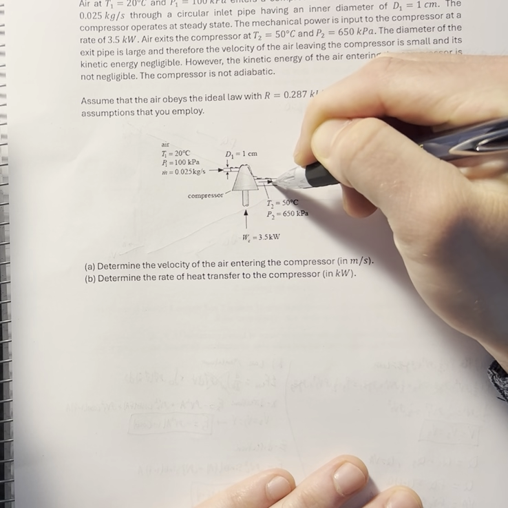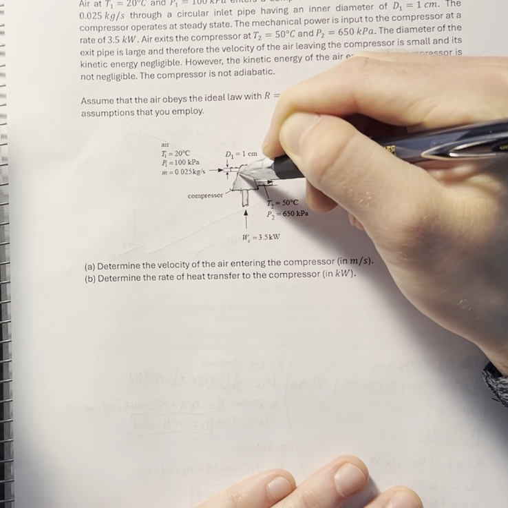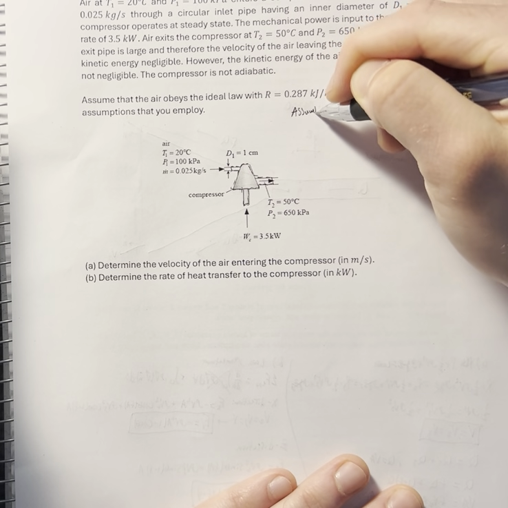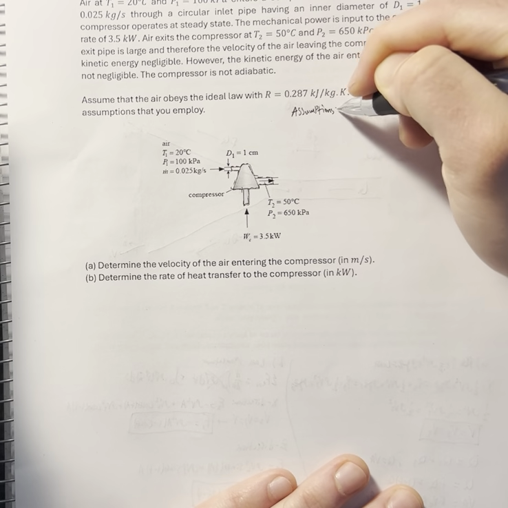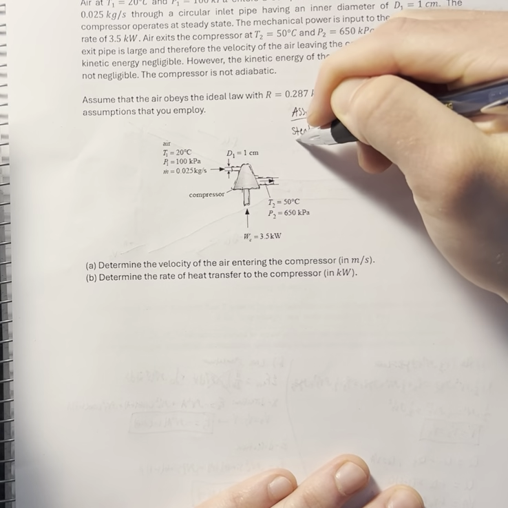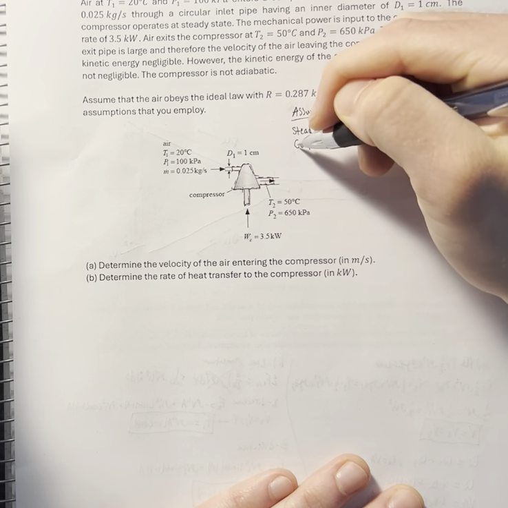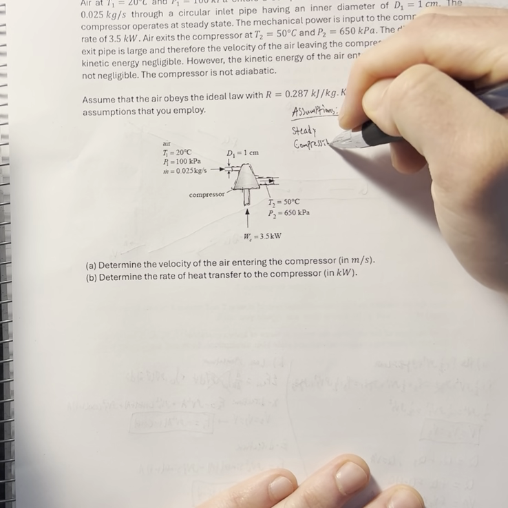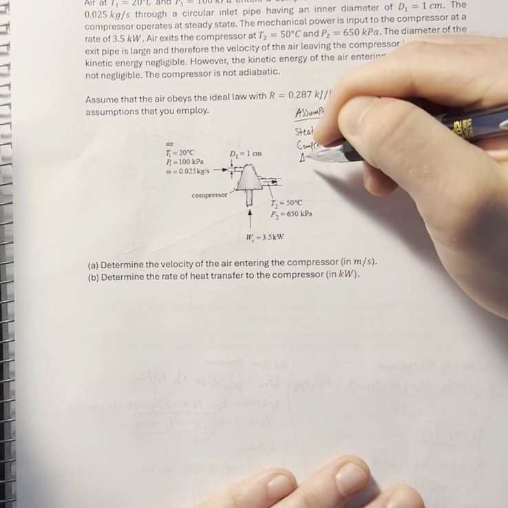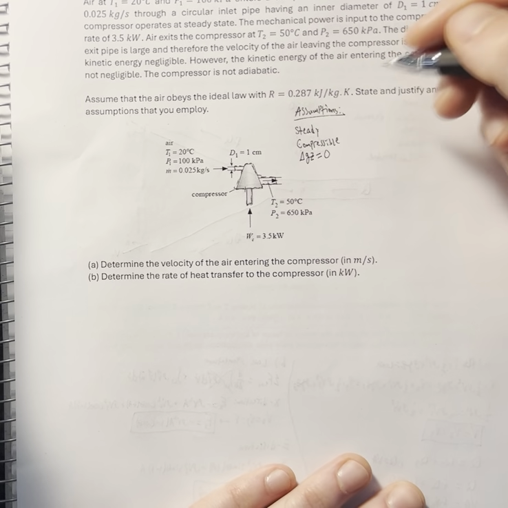Cool, and then we've got that work coming in. All right, so assumptions. There's going to be a couple of big ones here. So it's steady, it gives us that. It is compressible, right? We're given all sorts of pressures and temperatures. Compressible. Since we're dealing with air, delta gz is 0 again. We don't care about gravitational potential energy.